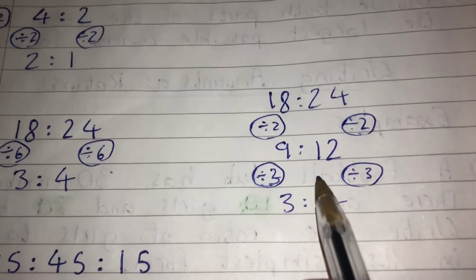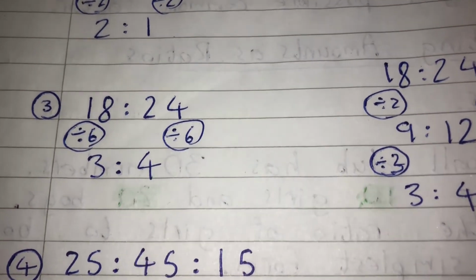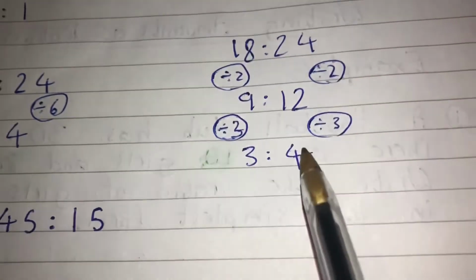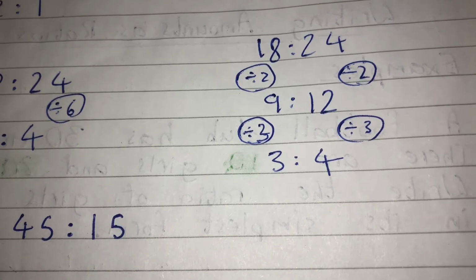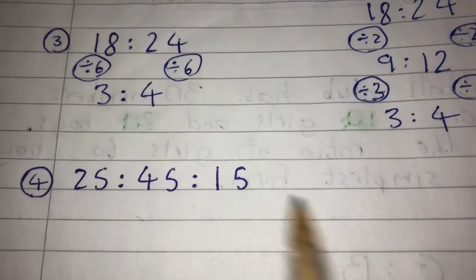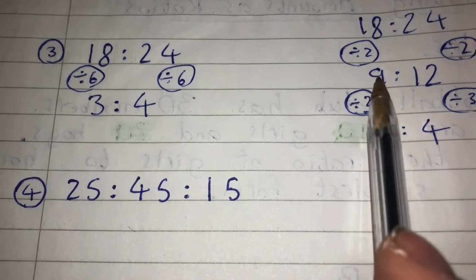It's just taking 2 steps over here, whereas when I use the largest common factor, I get there in 1 step. So there's no problem doing this. Just always take that wee minute to see if there's something else that will divide into it, because when it asks for its simplest form, written in the simplest form, in this case that would be 3 to 4 and not 9 to 12.